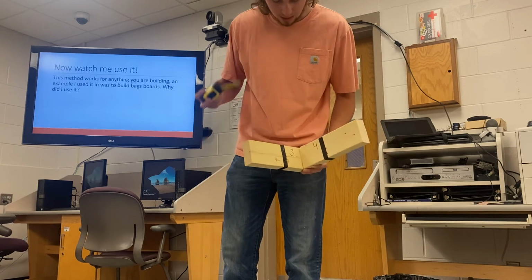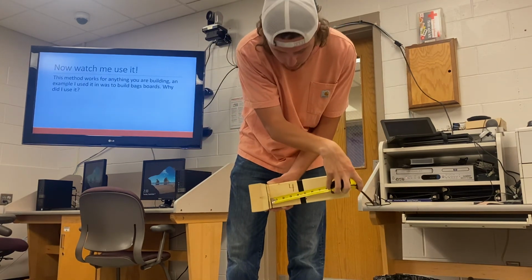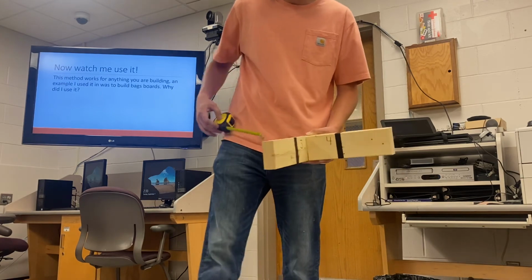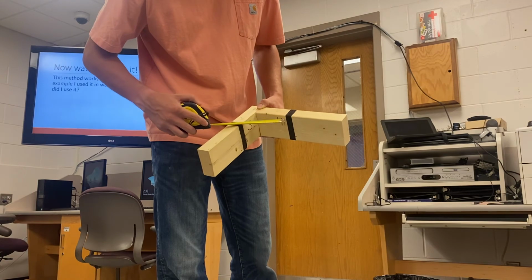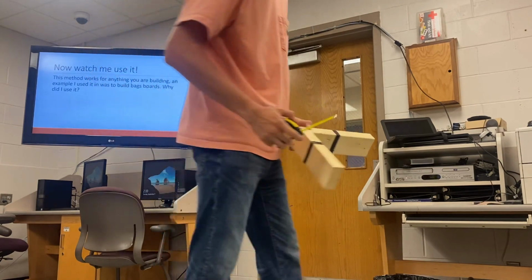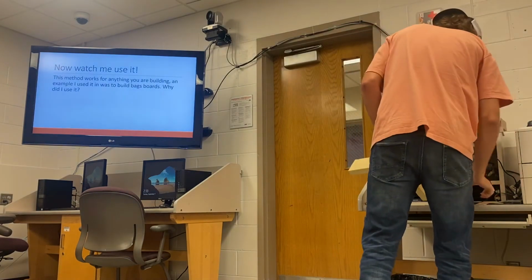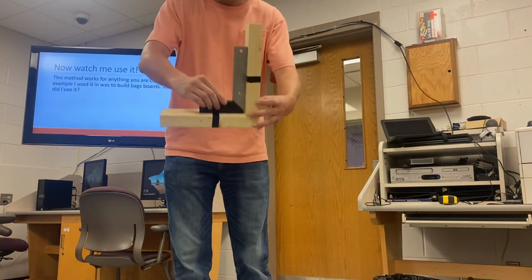On this side, we'll measure out 4 inches, and that's 4. So if we measure between this line and this line, it should be, there it is, 5. Then I've got this here too, to show that it is square. Pretty darn square.